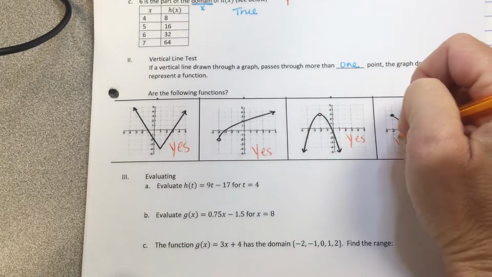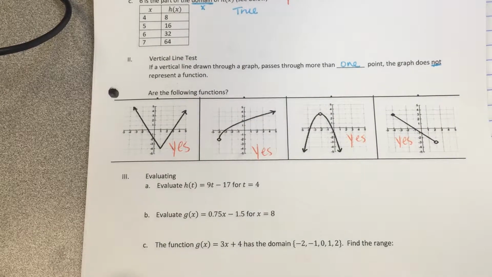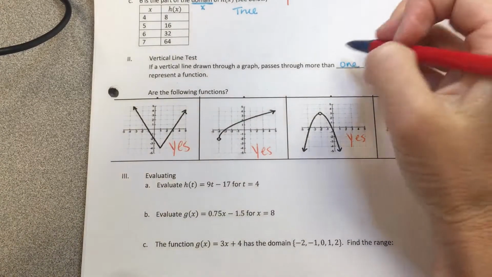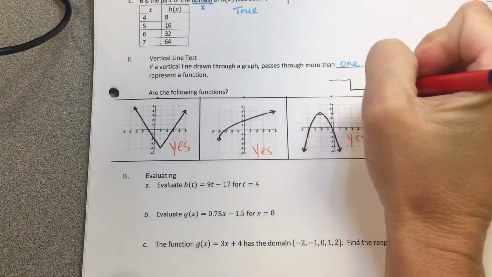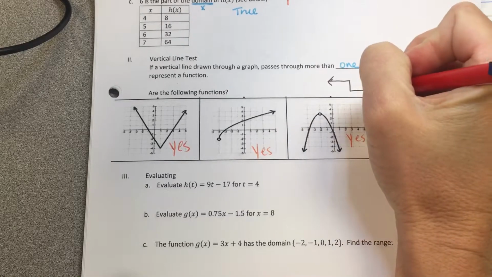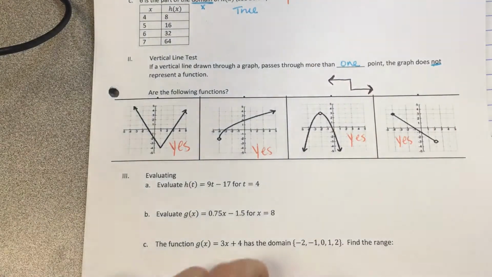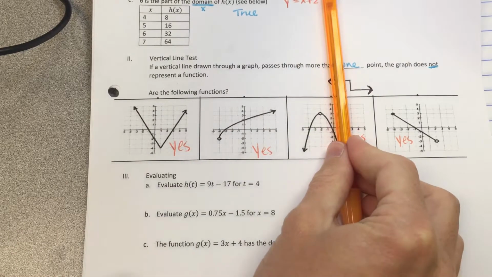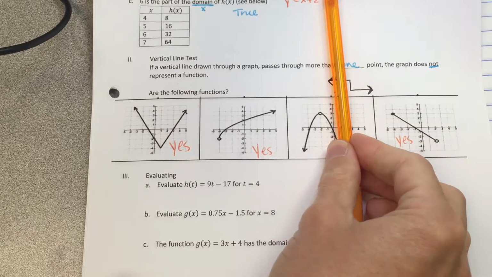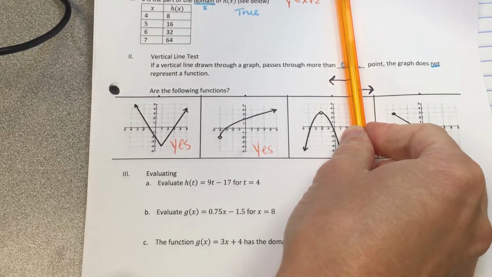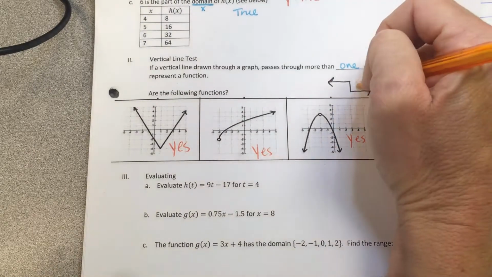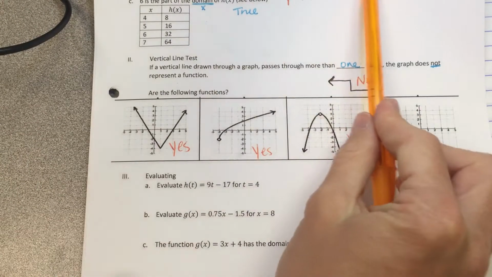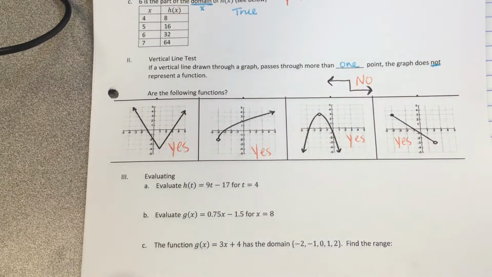So I meant to put a no one on here, so let's draw a no one. What if I draw this? All right, what if I draw that? So if I lay my pen down here, it passes through once. But if I lay it right there, how many times does it pass through? Twice. More than once, right? So that one would be a no. Because if you lay it right in the middle, it would pass through more than once.